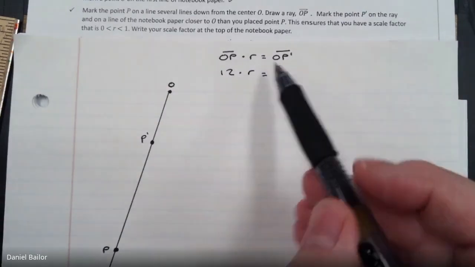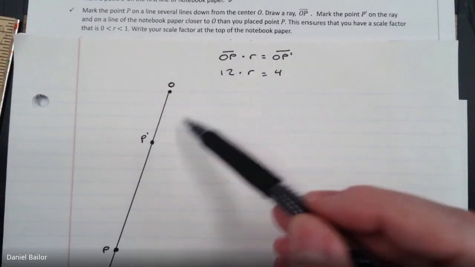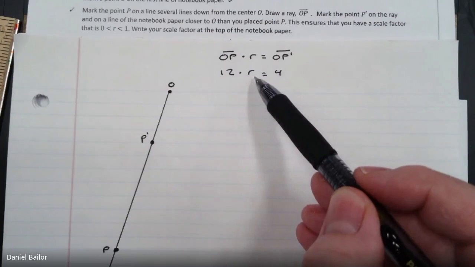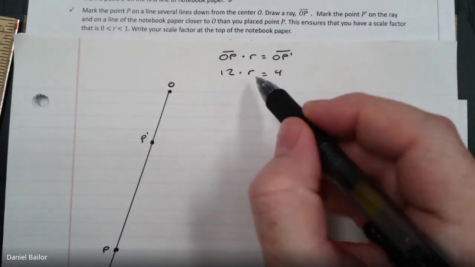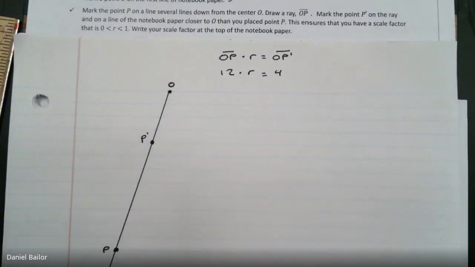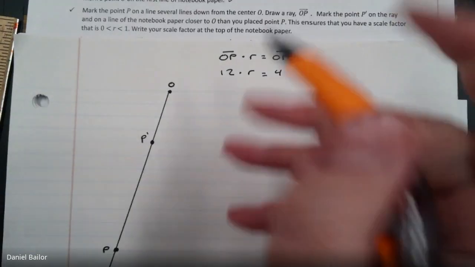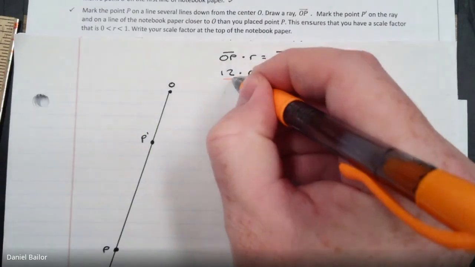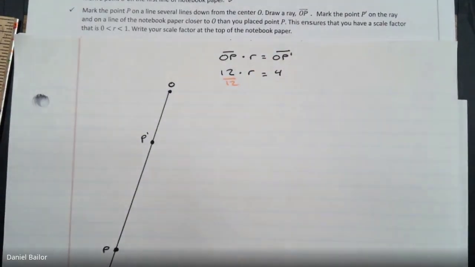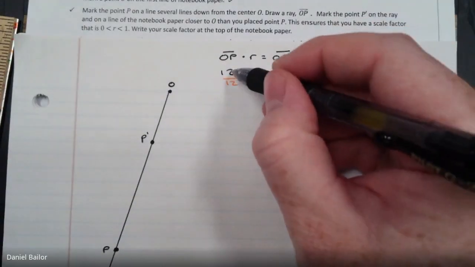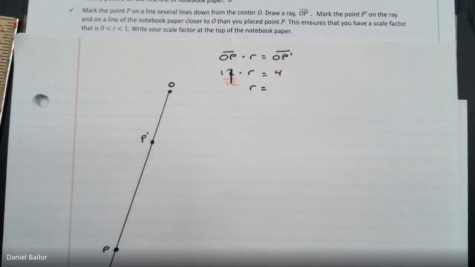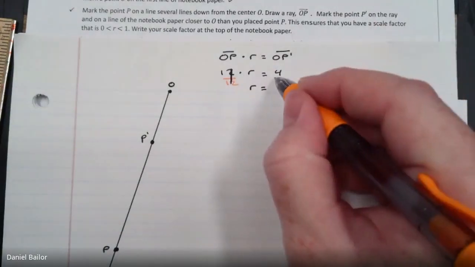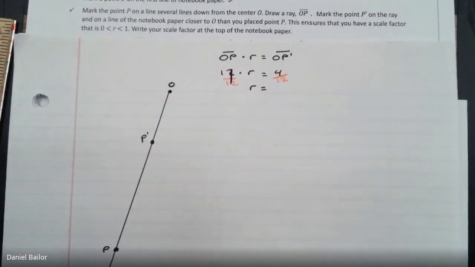So I know how many lines I moved for OP. I know how many lines I moved for OP prime, but now I need to find R, which is algebra. I need to get R by itself. What I need to do is I need to divide by 12. Because 12 divided by 12 is 1, and 1 times R is just R. But if I divide this by 12, I have to divide this side by 12 also.